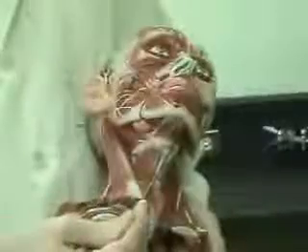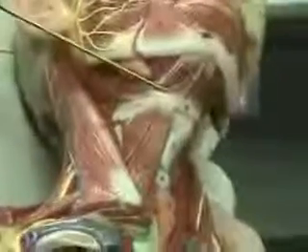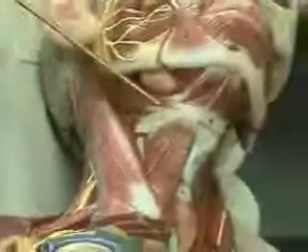Next, I want to point out another structure on the model which divides what we call the suprahyoid muscles and the infrahyoid muscles. This is the hyoid bone. So it's easy to see why suprahyoid muscles, muscles above the hyoid bone, and infrahyoid muscles, muscles below the hyoid bone. If we look at the suprahyoid muscles, we can see there are actually 3 or 4 different muscles depending on how you want to view it.